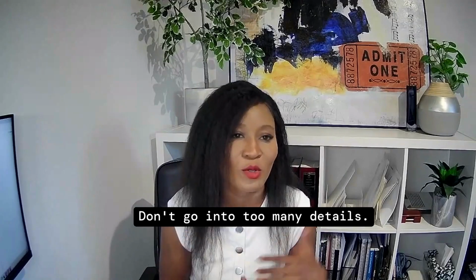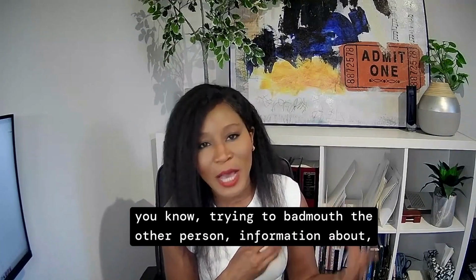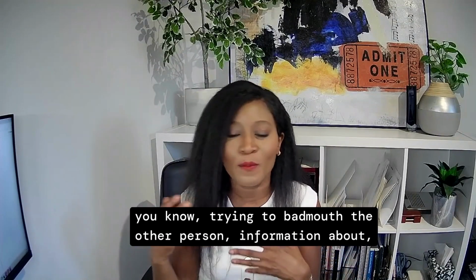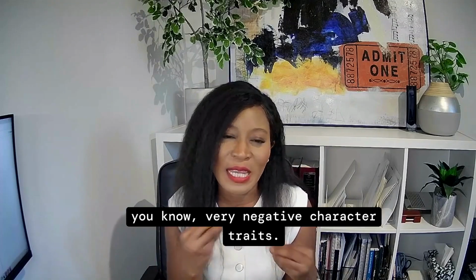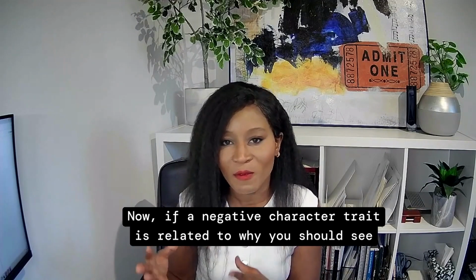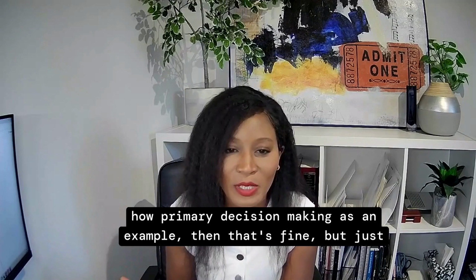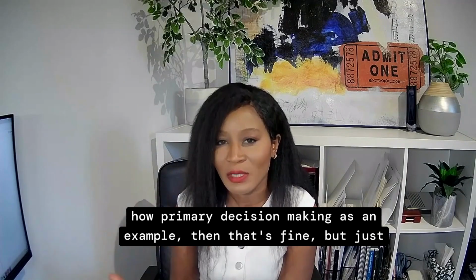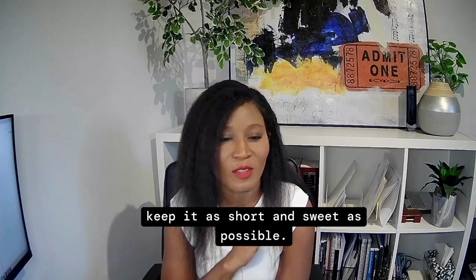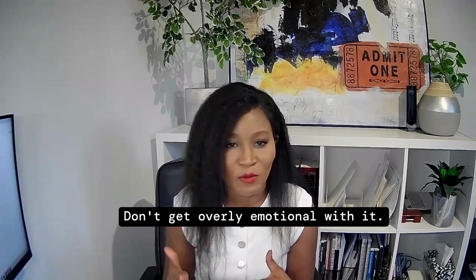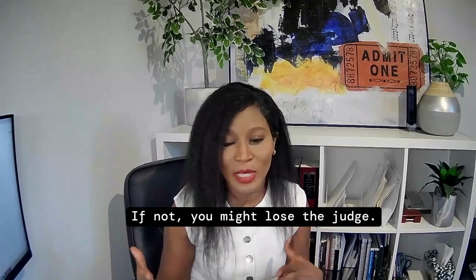But don't go into too many details trying to badmouth the other person, with information about very negative character traits. Now, if a negative character trait is related to why you should have primary decision-making, as an example, then that's fine, but just keep it as short and sweet as possible. Don't get overly emotional with it. If not, you might lose the judge.